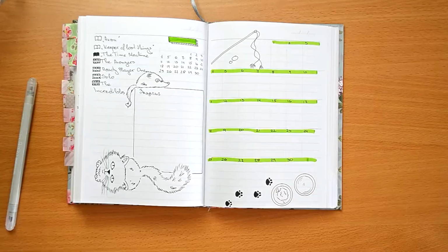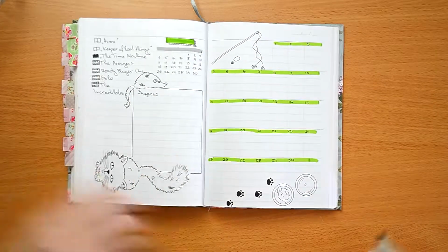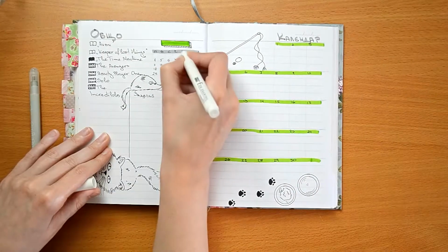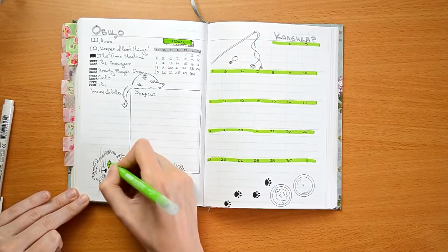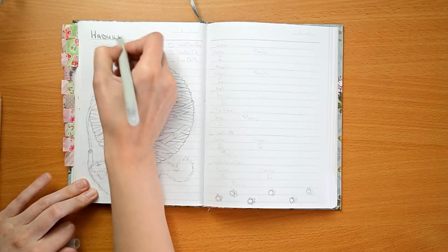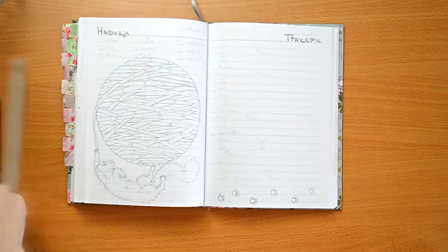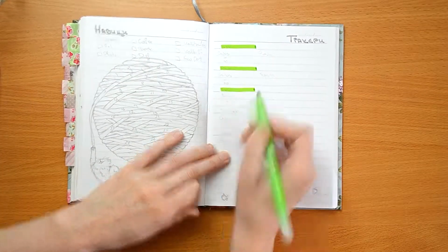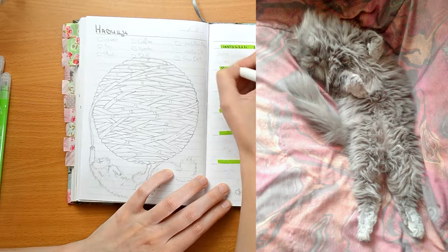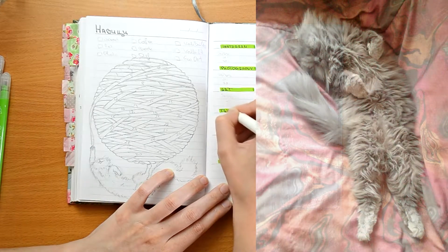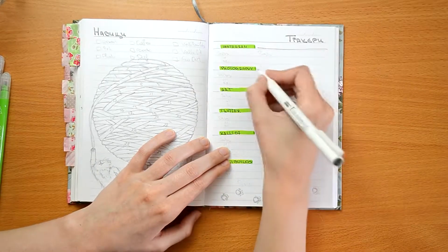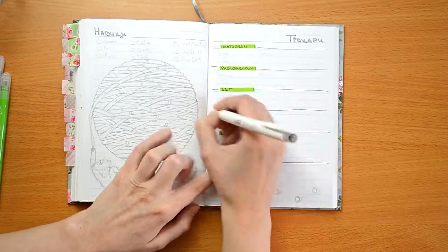Here you see me add a few paws, a few cat toys, some cat food and some water and tiny little balls, just so you get the idea that these pages are actually the home of a kitty. On the other side, I did my habit trackers, and this time I did something very intricate. This is probably the hardest thing that I've ever done in a bullet journal. Hard, I mean, maybe for recreating.